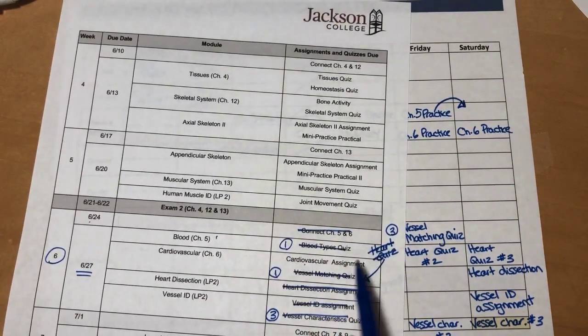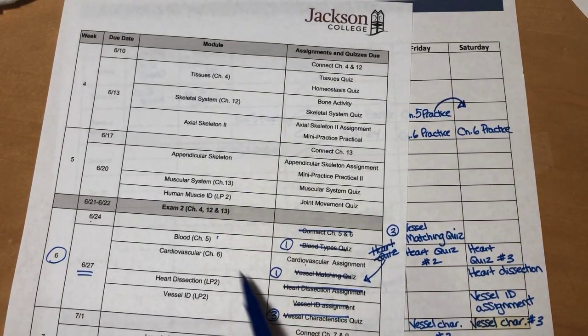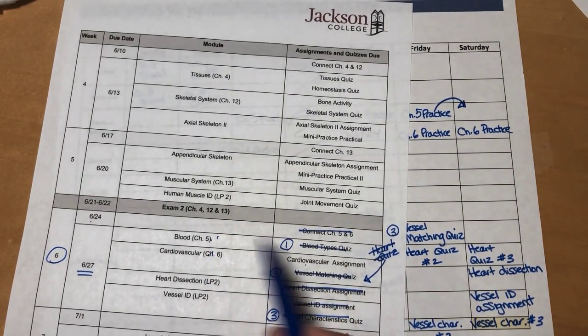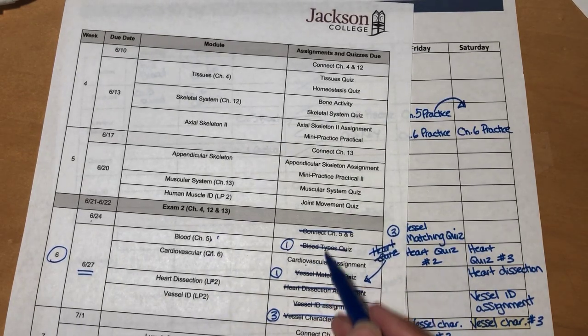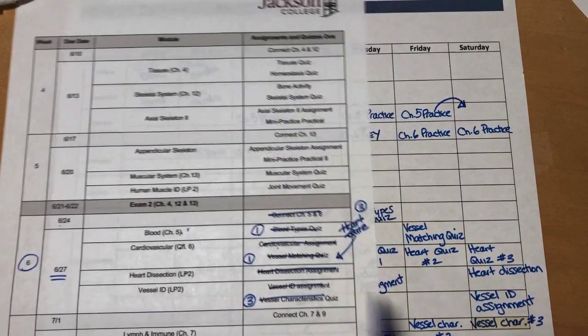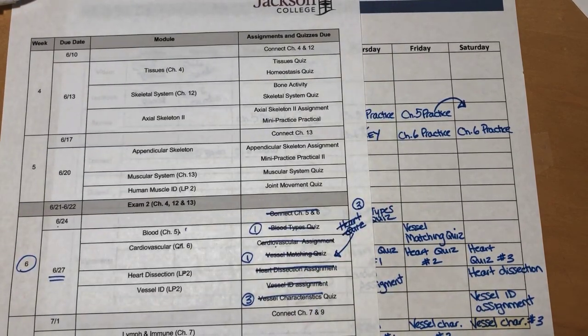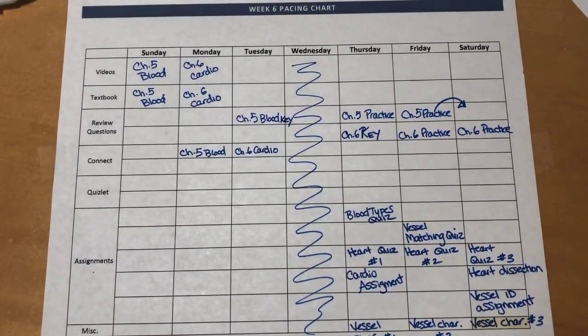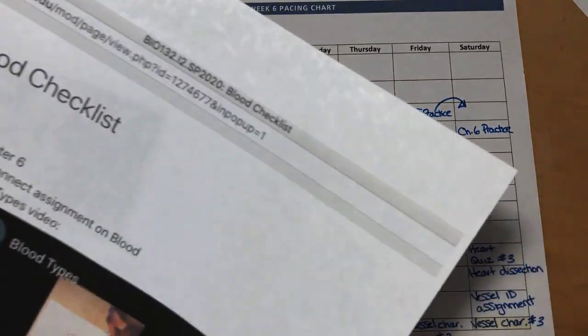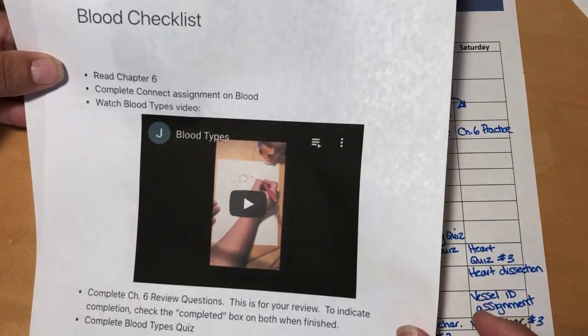Okay, so now we have everything that's on this particular chart. We have the reading and videos for our 2 chapters, we have our heart dissection, we have our vessel ID lab, and all of the associated assignments that go with it. The next thing we have to do is check the checklists, because remember our Quizlet links are in the checklists. So the chapter 5 checklist is here.